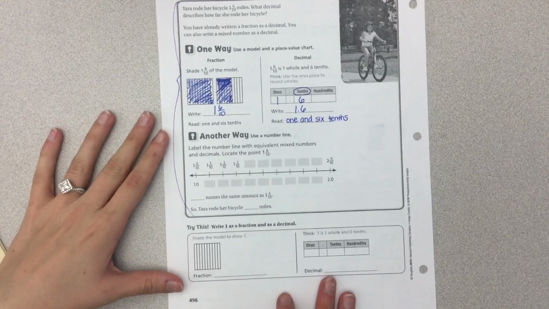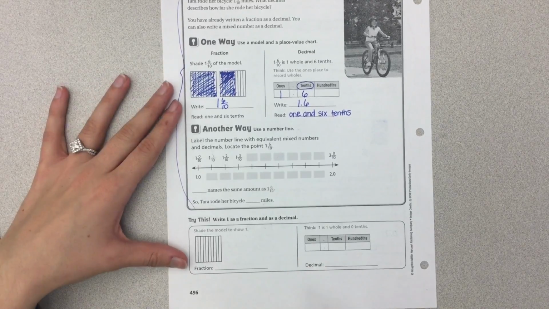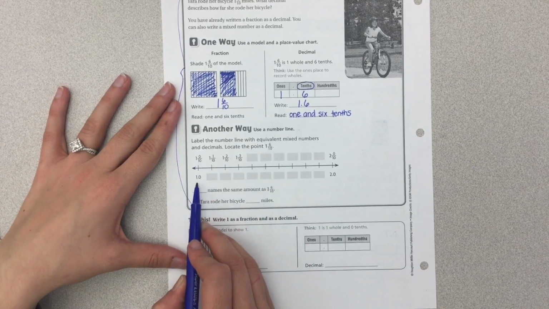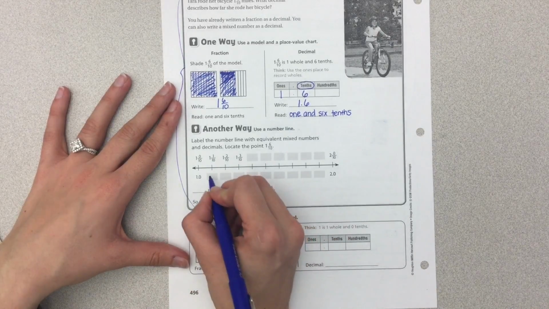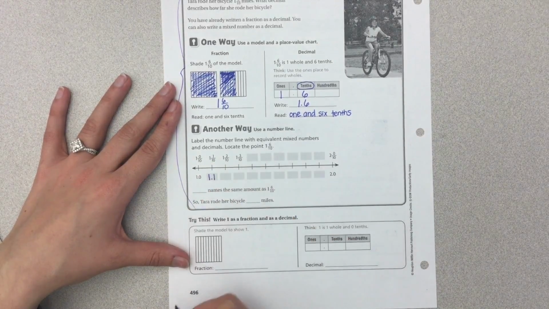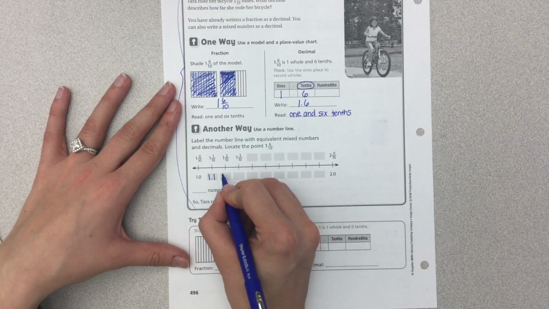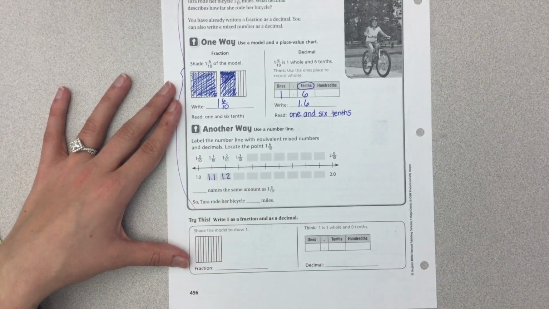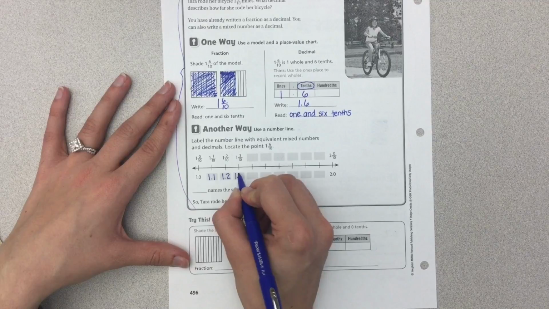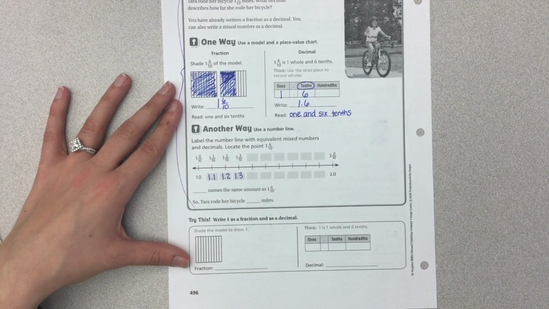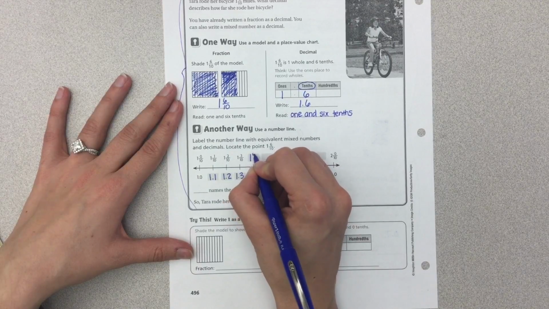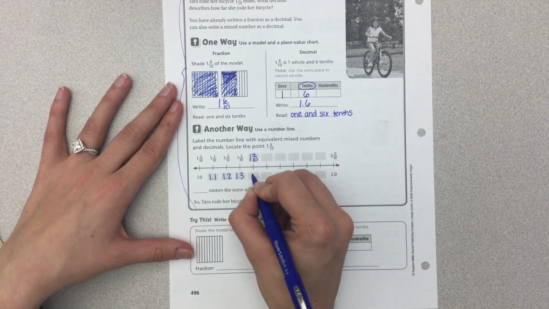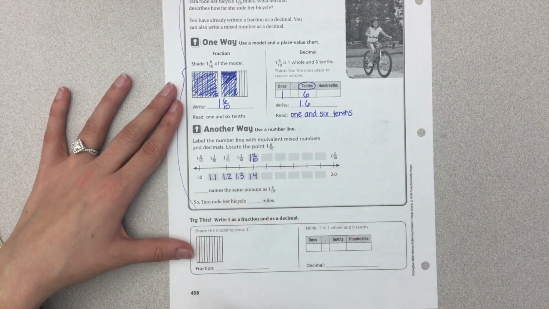They also want us to use a number line. 1 0/10 is the same as 1.0, 1 1/10 is 1.1, 1 2/10 is 1.2, and 1 3/10 is 1.3. After 1 3/10 we would write 1 4/10, which is equal to 1.4.